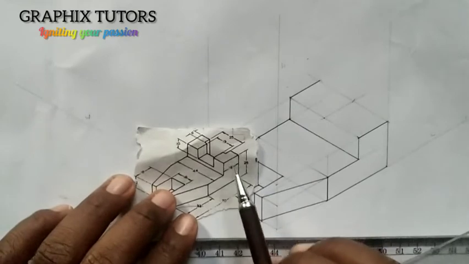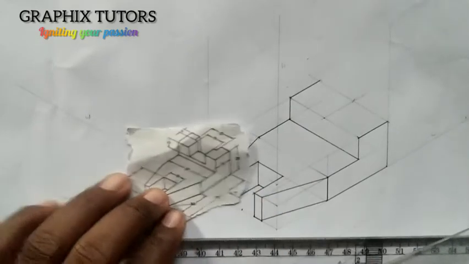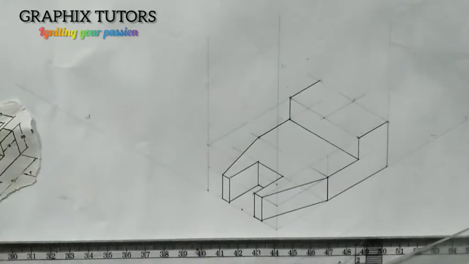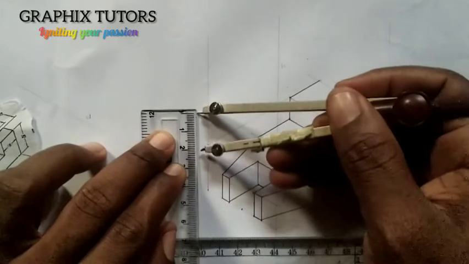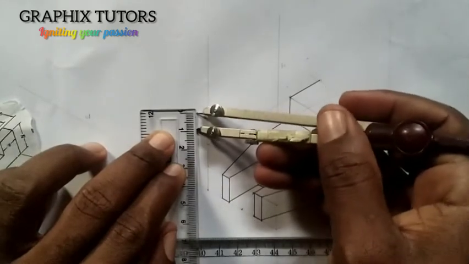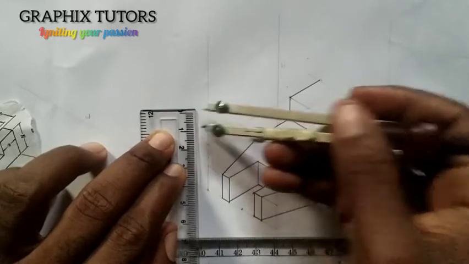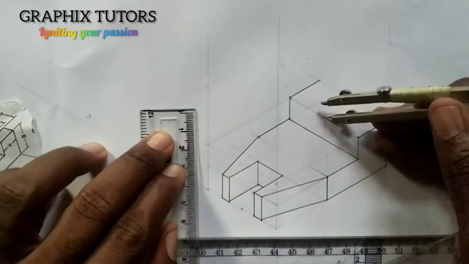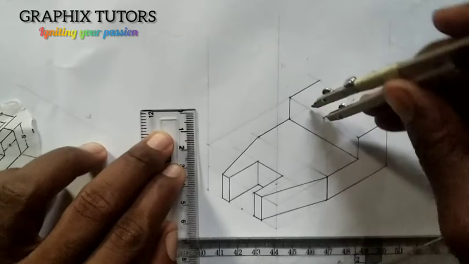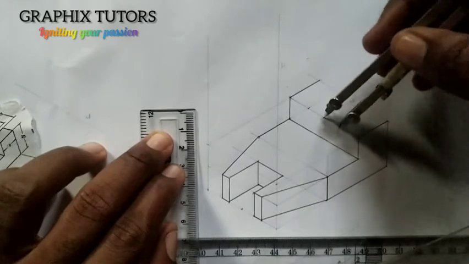So let's see what's next to do. So it says I should measure 9.5 and 12.5. So if I measure 9.5 here, from 0, this is 9.5, somewhere around here, right? So I'll come here, I'll mark 9.5, right?